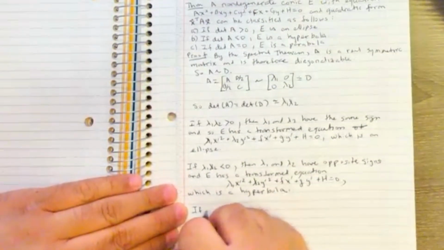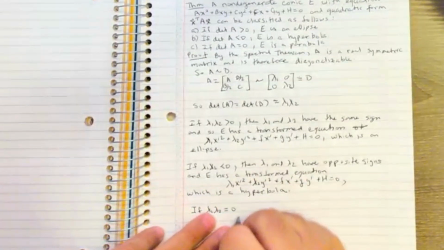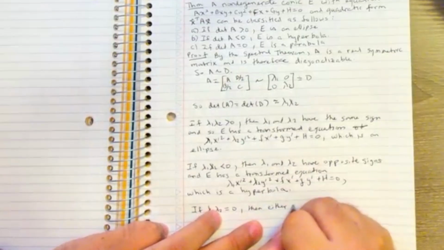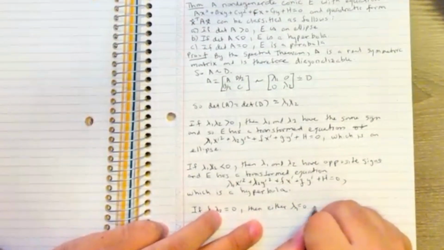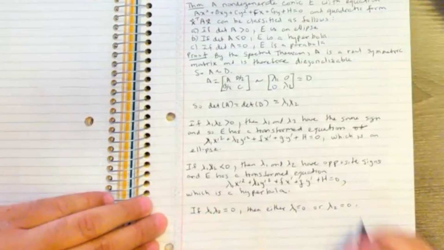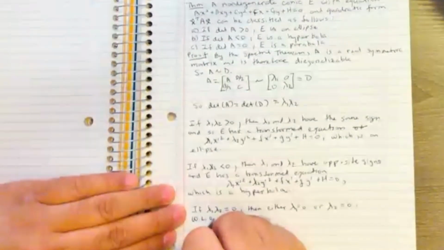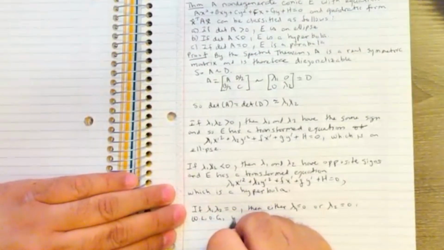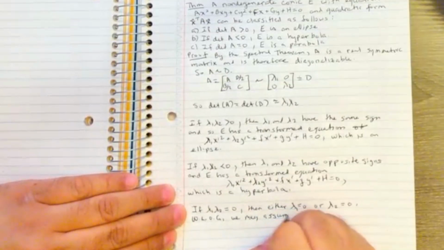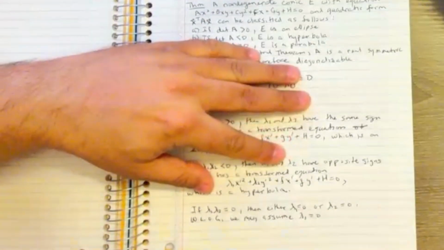And if lambda 1 times lambda 2 is equal to 0, then either lambda 1 is 0 or lambda 2 is 0, but not both. So without loss of generality, we may assume that lambda 1 is 0.